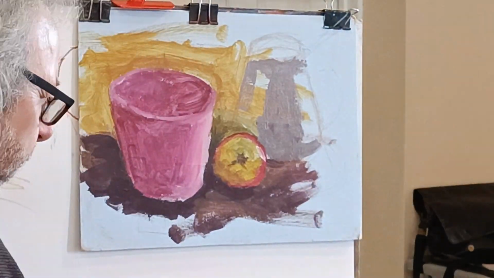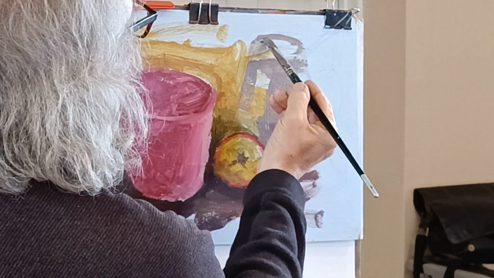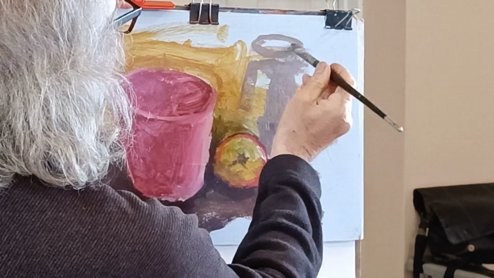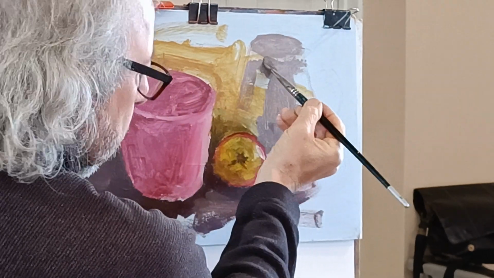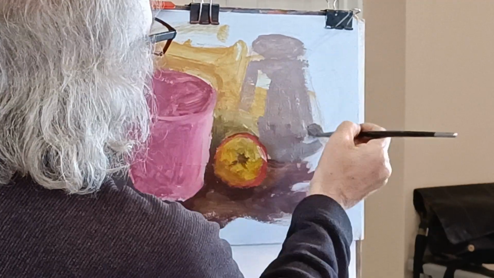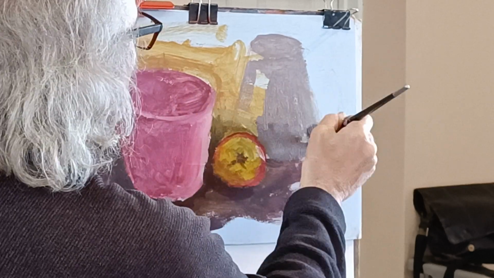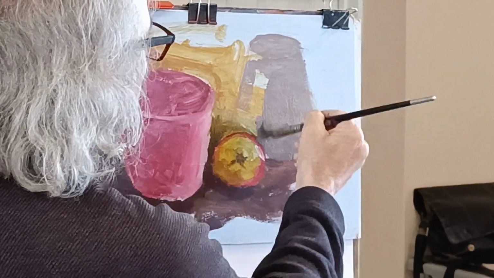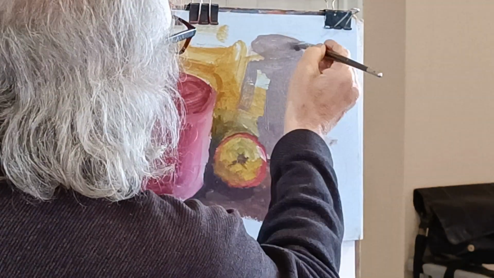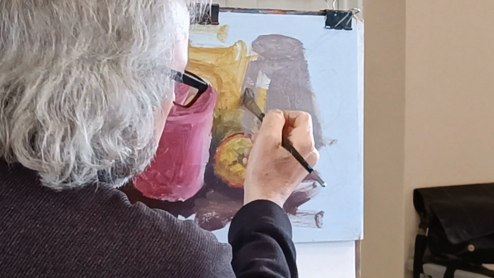And then the top, I'll use that same sort of colour. And yeah, I'll take that one out to the side. Acrylics will dry quite quickly, so I could let that dry, or I'll work into it. There's a little bit grey here.